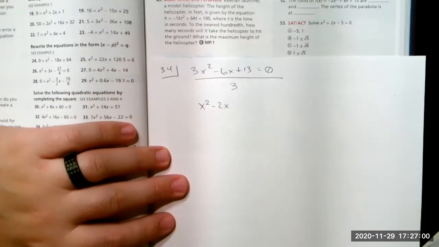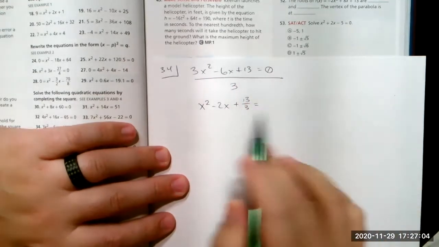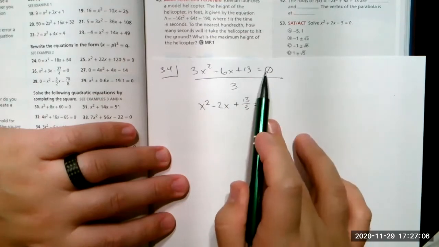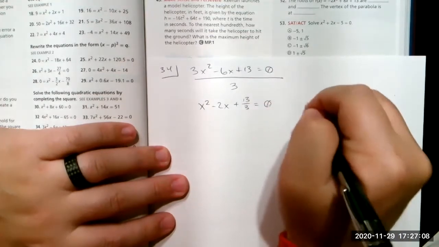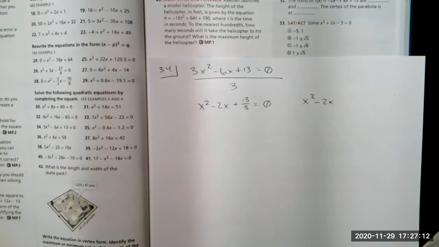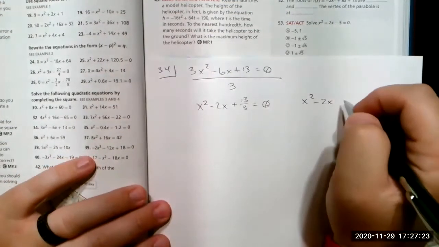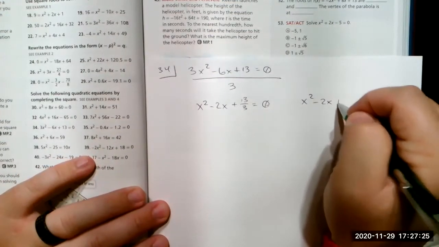13 divided by 3 is just a decimal, so you can keep it as 13/3, but I'll write it as a decimal over here. 0 divided by 3 is 0. Or I could write this as a decimal. 13 divided by 3 should be 4.3 repeating.